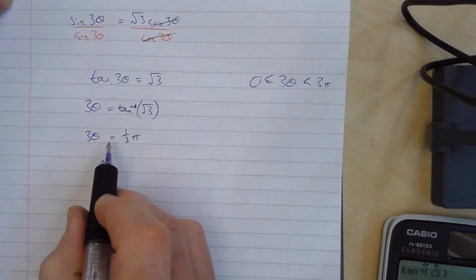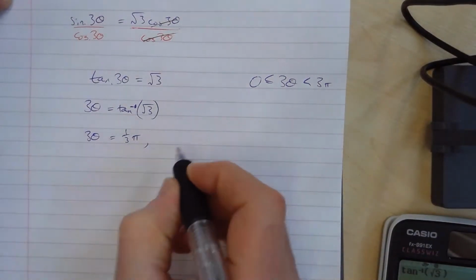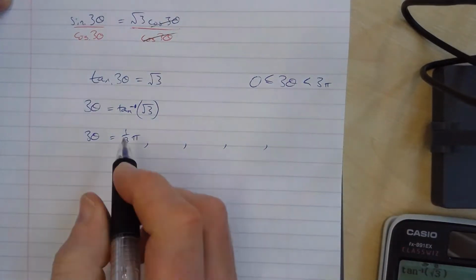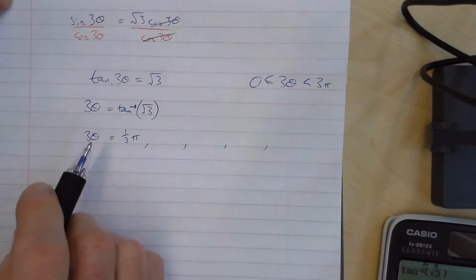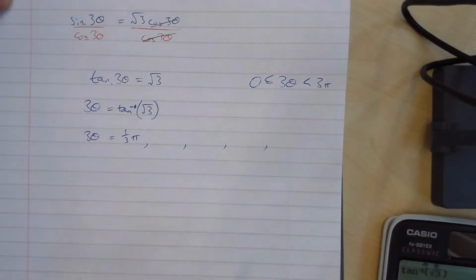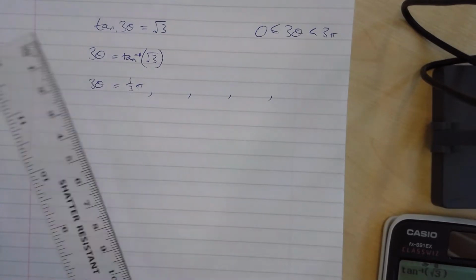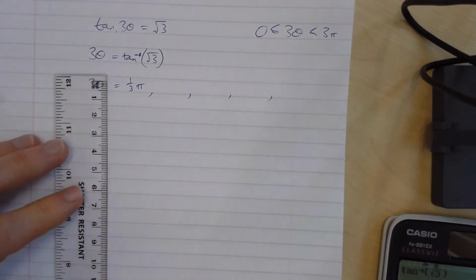Okay, and now it's at this stage, of course, that we need to generate lots of other possible values. Not dividing by 3. The division by 3 there happens at the very, very end. I'm aware that some of you will have used a graph, some of you use a cast diagram.